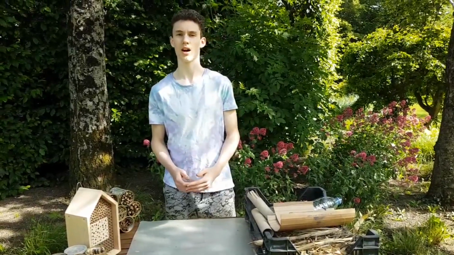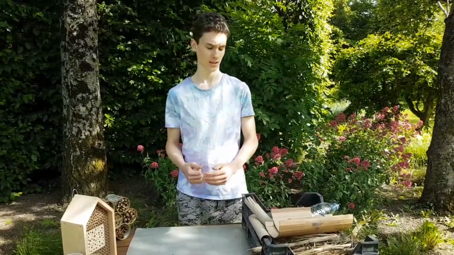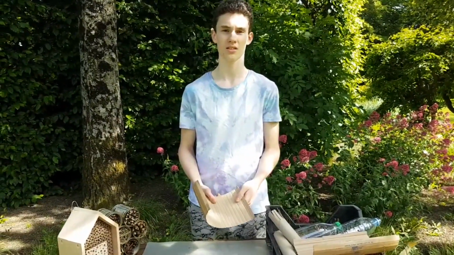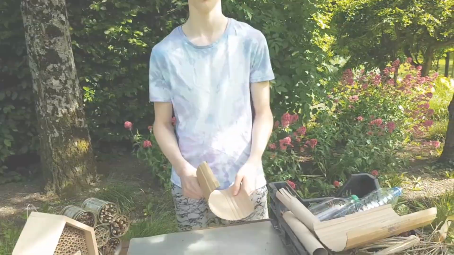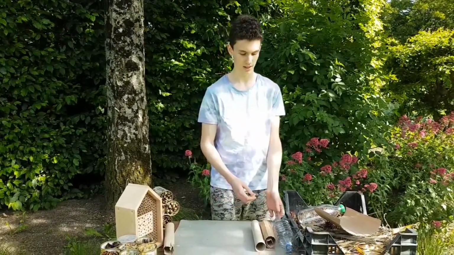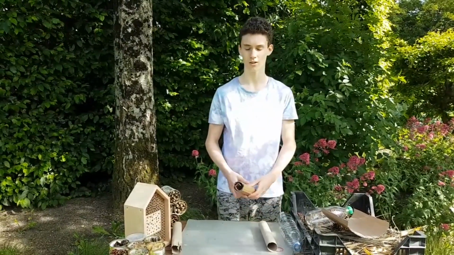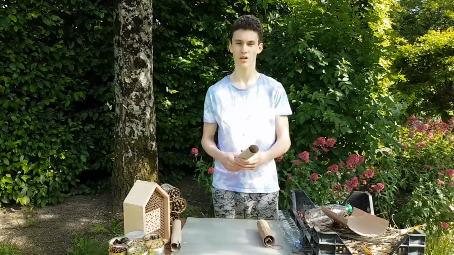Adult green lacewings hibernate during the cold season, and corrugated cardboard is a great way to provide the necessary shelter and insulation from the cold. Because lacewings like to crawl upwards, we need to provide them with a slightly different setting. For this, you're going to need a bottle with its bottom cut off. You're going to need some corrugated cardboard and 2 rolls of cardboard.